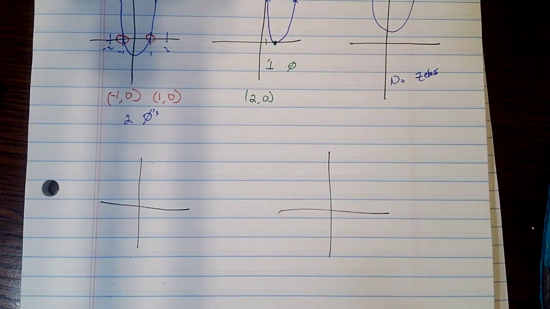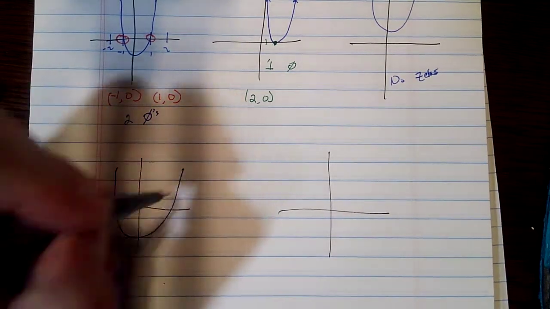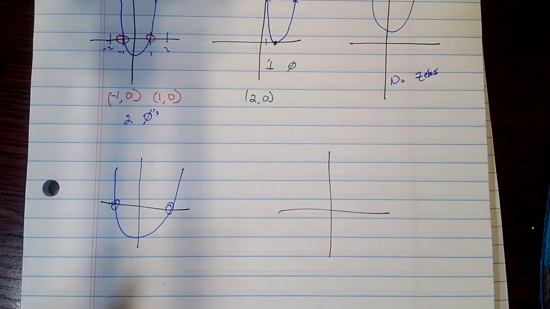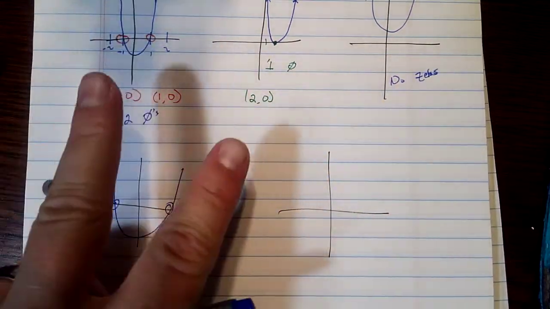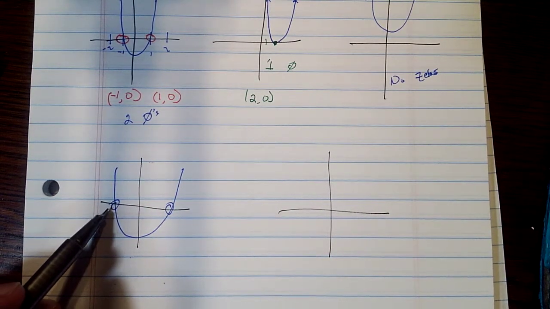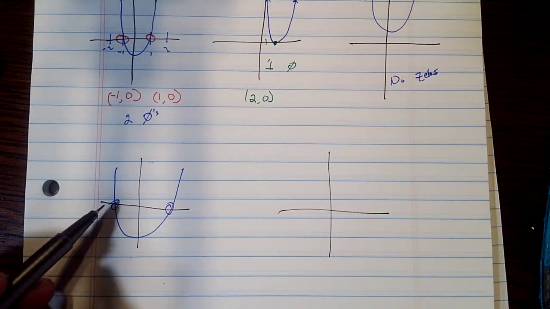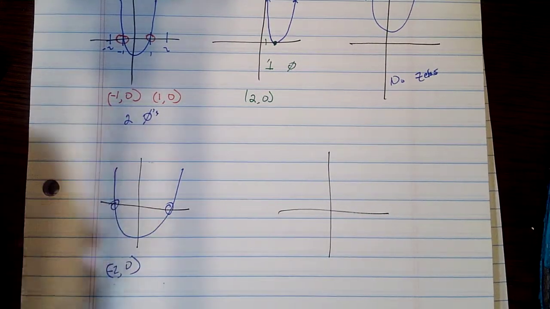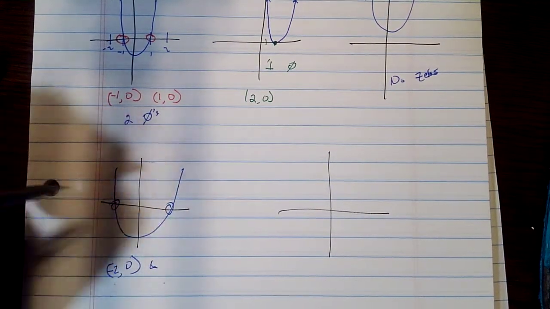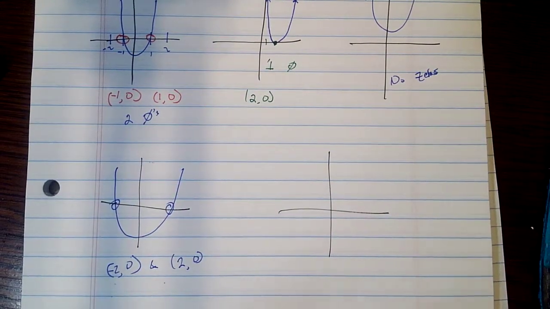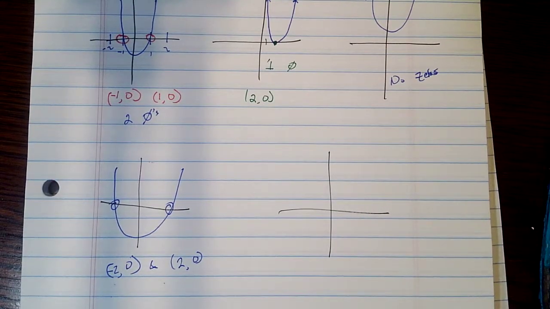First one. So example 1 looks like this. There's one of our zeros. There's the other zero. That's it. So it has 2 zeros because it crosses 2 times. Then I want to know what those zeros are. I just look and see what that point is. So this point right here is at negative 2, 0. There's one of the zeros, and it has another one right there, at 2, 0. And we're done. That problem's finished. That's all you have to do. On to the next example.